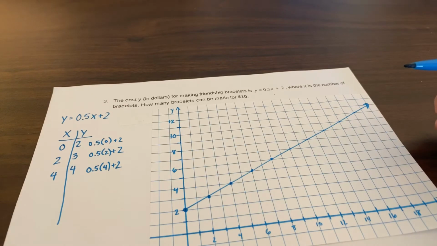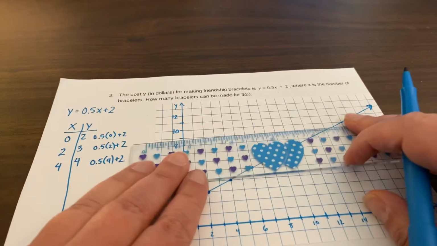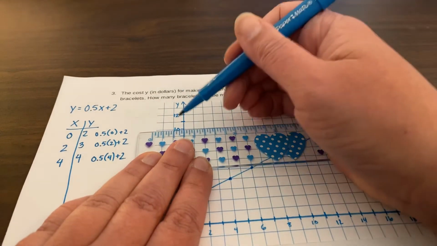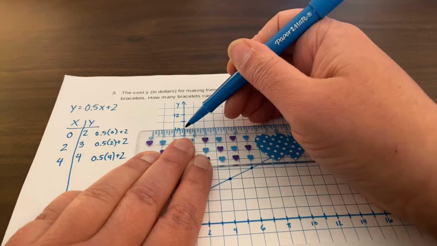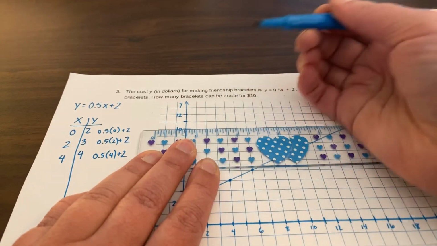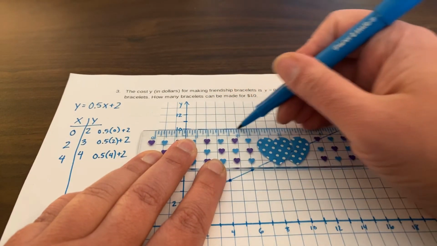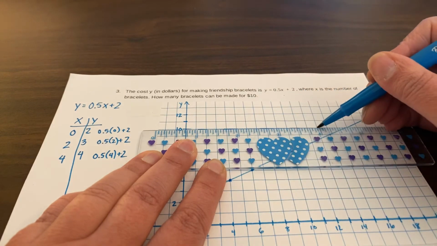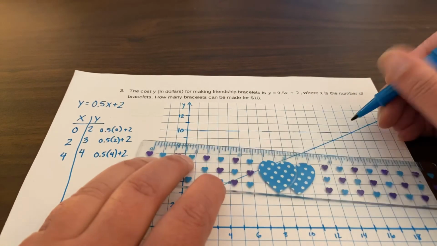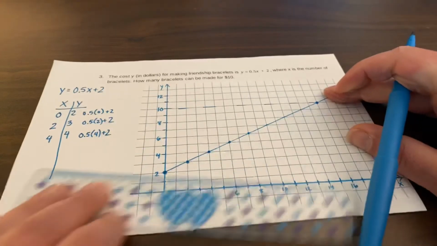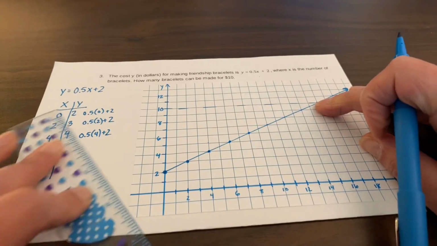Okay, so if we had $10 to spend on making bracelets, that's our cost, y, right? And so I'm going to draw a little horizontal line here to help me see where it crosses the graph. Oh, look, it's crossing our graph right there.